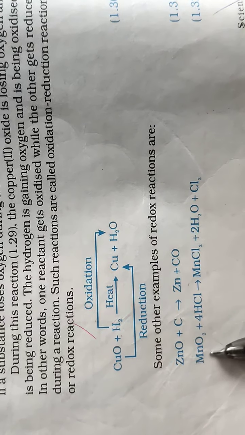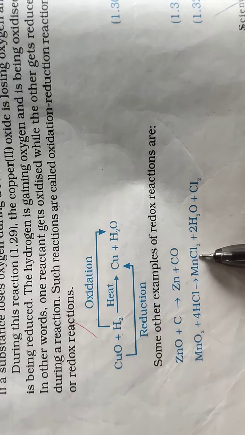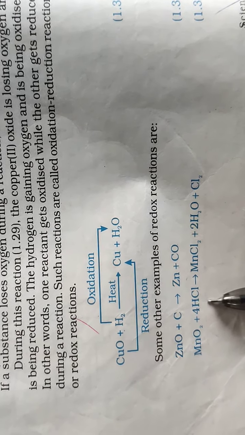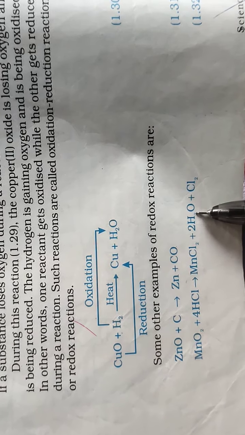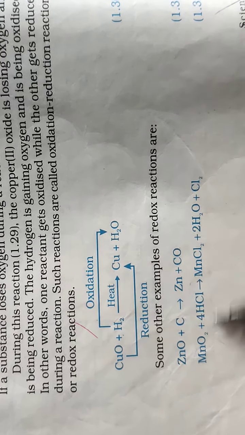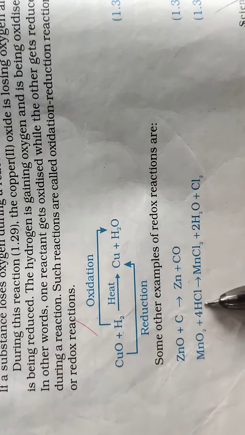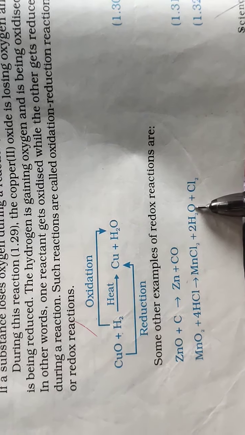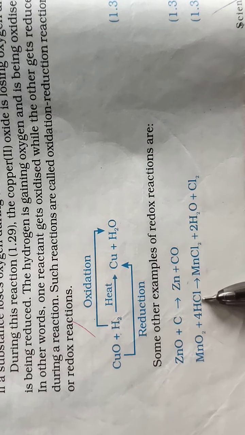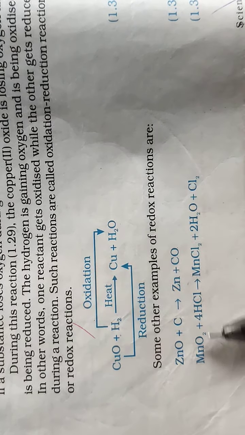is lost, then what happens? It will be reduced, and whenever any element gets oxygen, then it will be oxidized. So here MnO2, manganese dioxide, is reduced by losing oxygen, and hydrogen gets oxidized by taking oxygen. Okay, so HCl is oxidized, and MnO2 is what is called reduced.